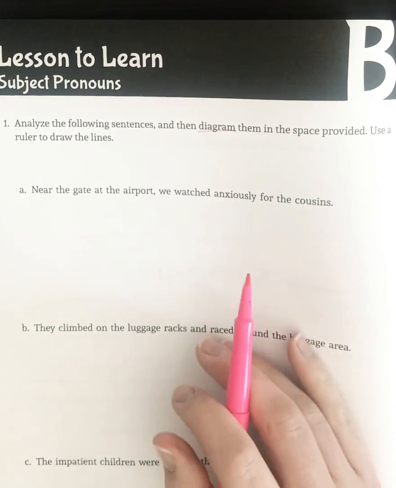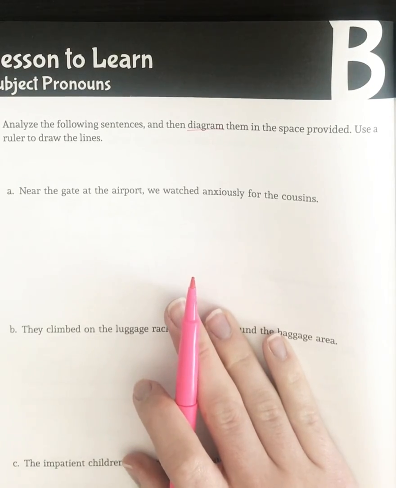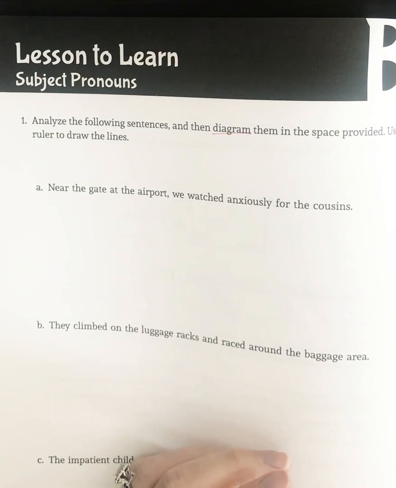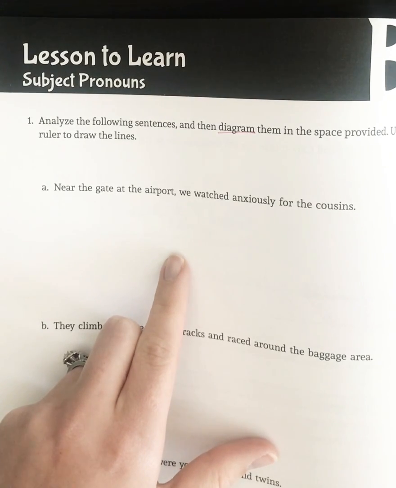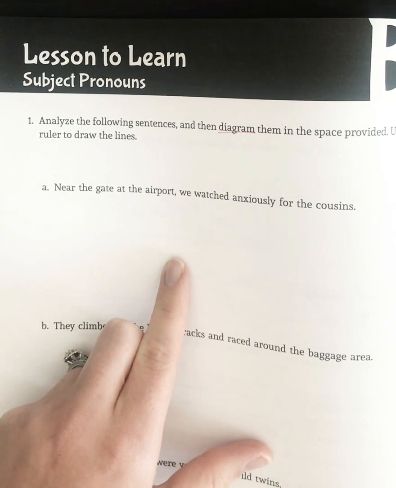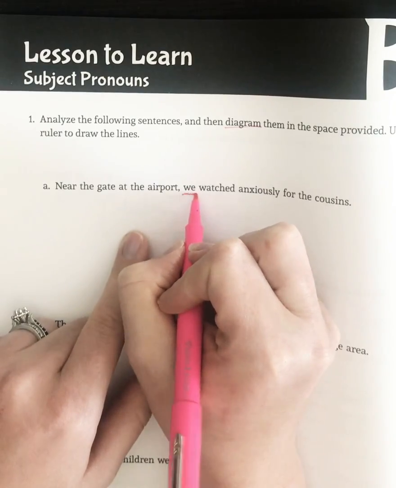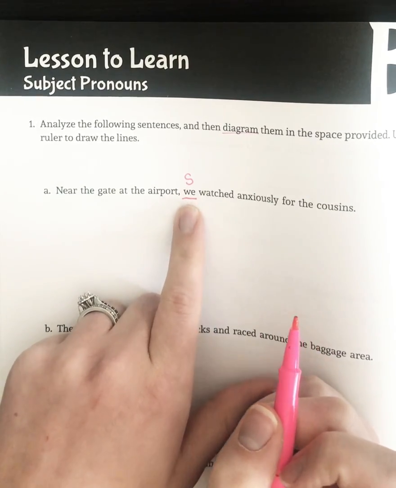Okay, so in our sentence, near the gate at the airport, we watched anxiously for the cousins. Okay, first, as we always do, we have to figure out where the subject is. Now, something that I had explained to the students on the live sessions this week is that instead of having someone's name as a subject, we have a pronoun in the place of the subject. So we have to be looking for the pronoun that is in place of the name that is being used as a subject. So for example, in the sentence, the pronoun we is the subject. It is taking the place of multiple names, okay? So we is the subject.